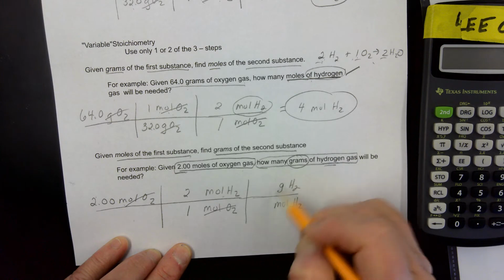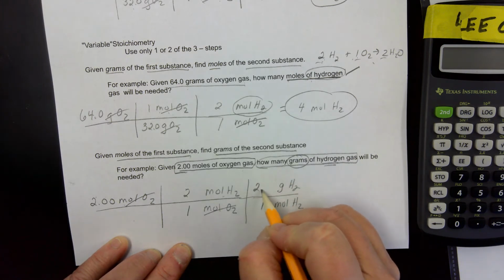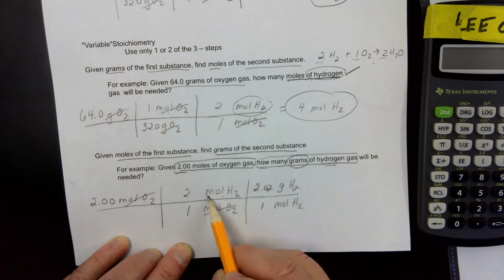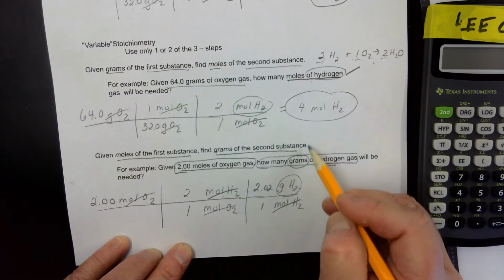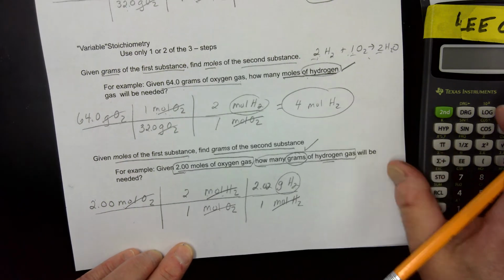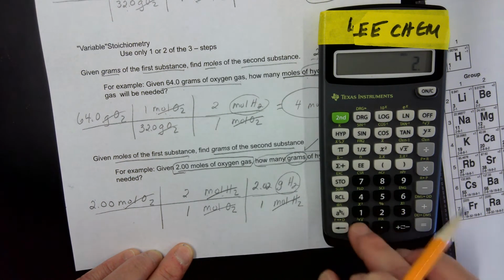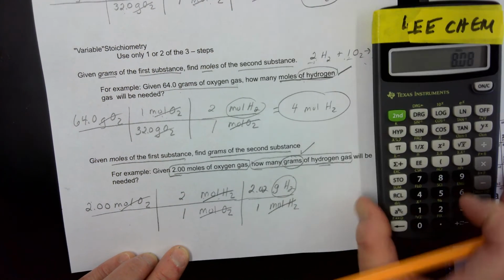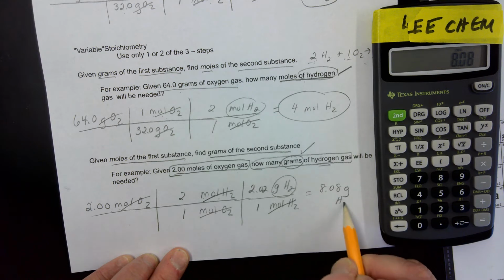This is a molar mass, moles to grams. So 1 mole of hydrogen is 2.02 grams. We can recognize that moles of H2 cancel. It leaves us with a unit of grams of H2, which is what we're trying to solve for. So the math becomes 2 times 2 times 2.02, and we are going to get to 3 significant figures, 8.08 grams of H2.